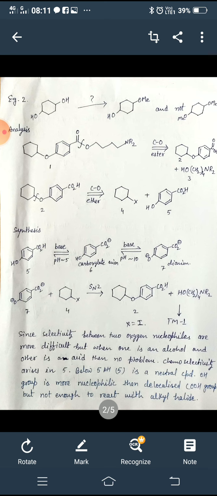If the pH is around 5, then there is a carboxylate anion, but we want to react the alkyl halide at the alcoholic side, so we have to increase the pH of this reaction mixture. So we add base, then there is formation of a dianion, and in this dianion the phenoxide group is more nucleophilic than the COO minus group.